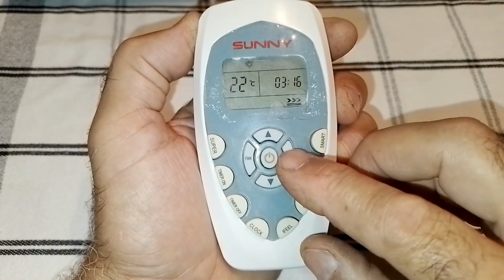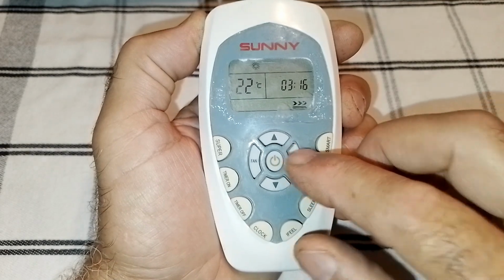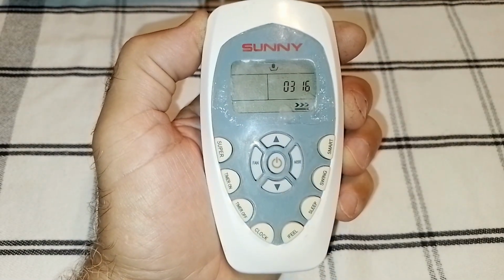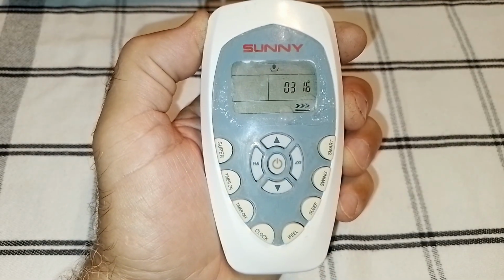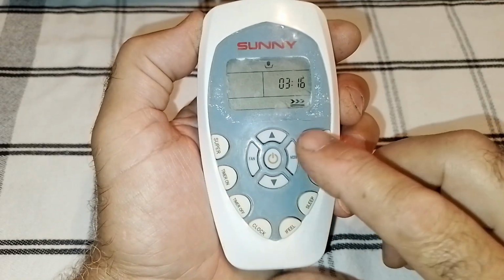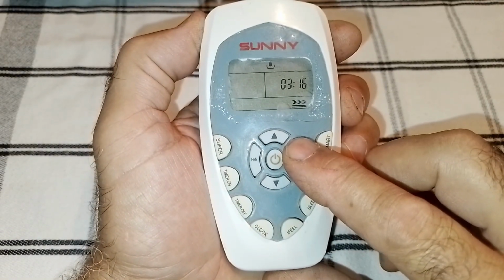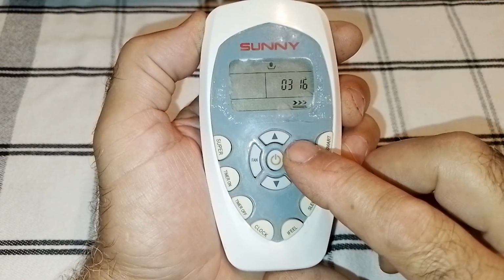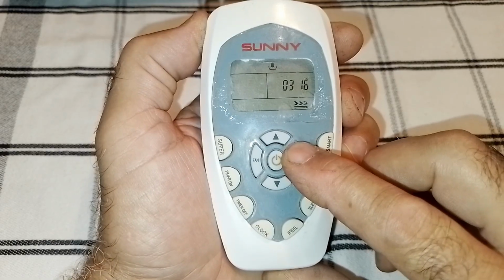We press the mode button and switch to drying mode. This mode is designed to reduce the humidity in the house. We press the mode button again and switch to the fan mode. In this mode, the air conditioner will work like a regular fan.